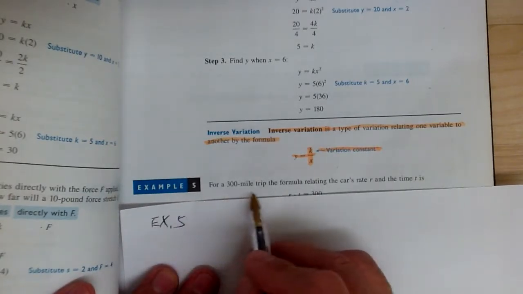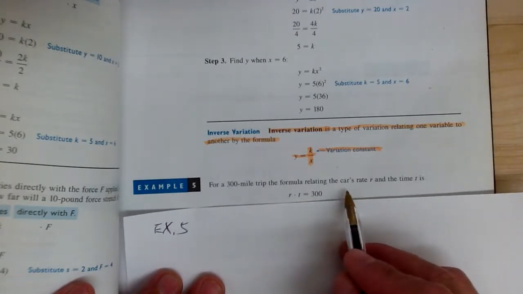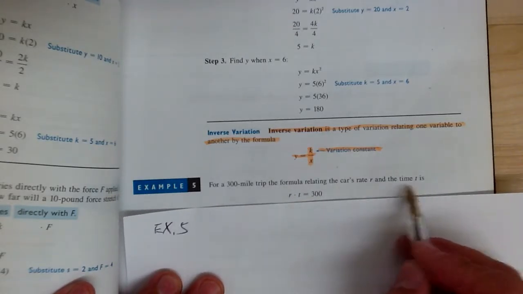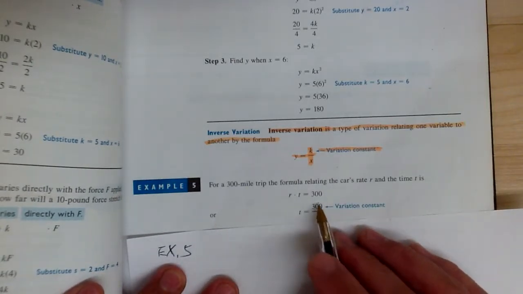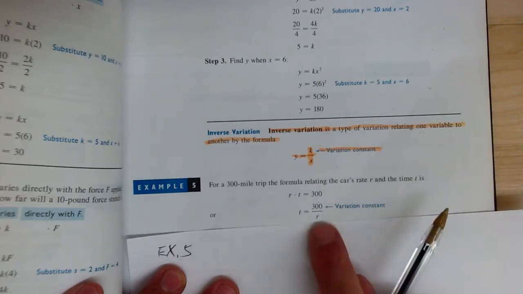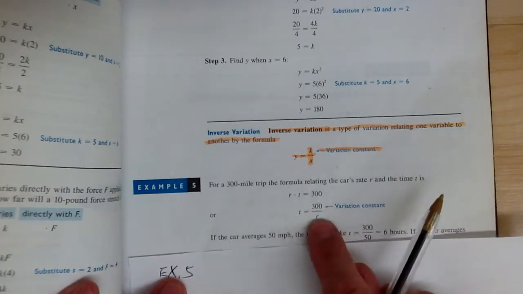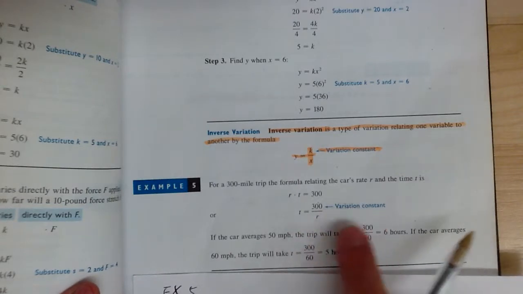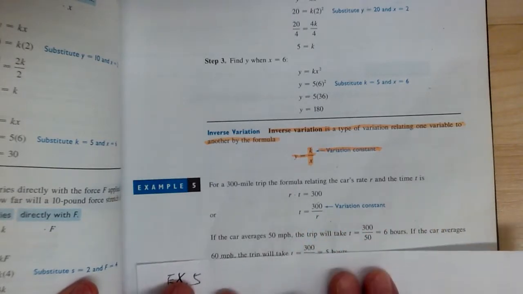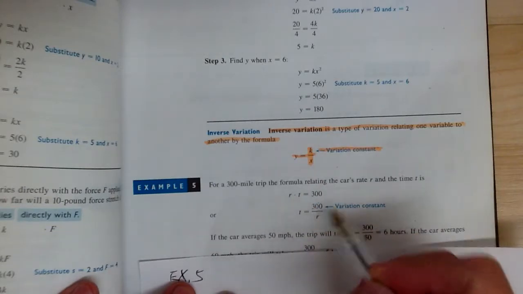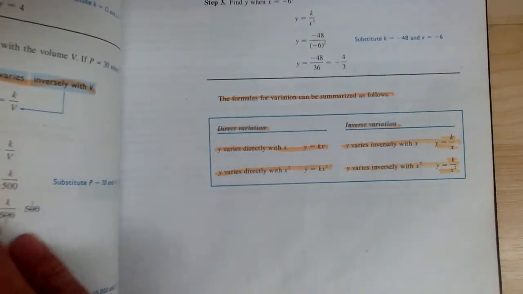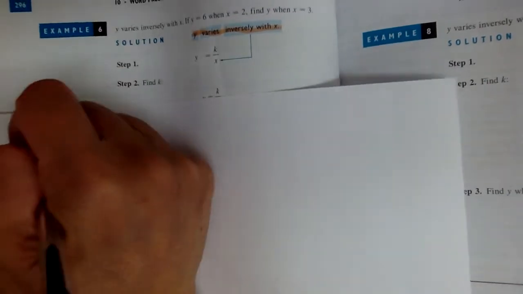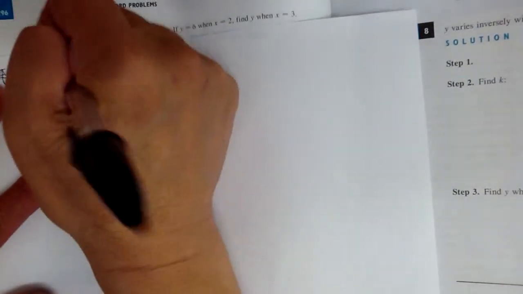For this one, it says for a 300 miles trip, the relationship of the car's rate r and the time is r times time equals 300. Or if you divide, you see that this would be a constant, and there would be an inverse variation. So to find the average, you just divide on this one. But the key we're going to focus on is example 6. So let's go to example 6. Don't worry too much about example 5. Let's focus on example 6.